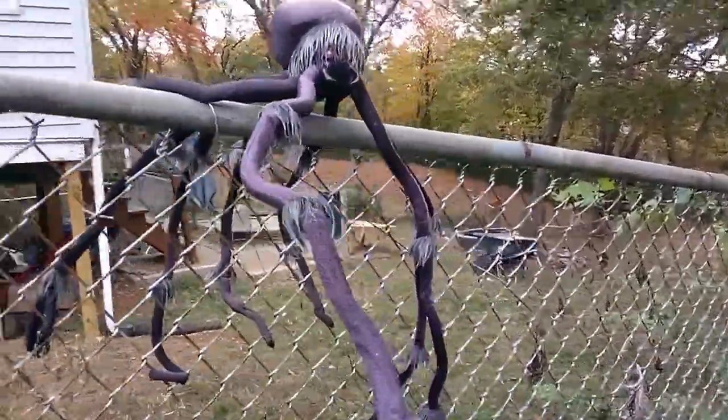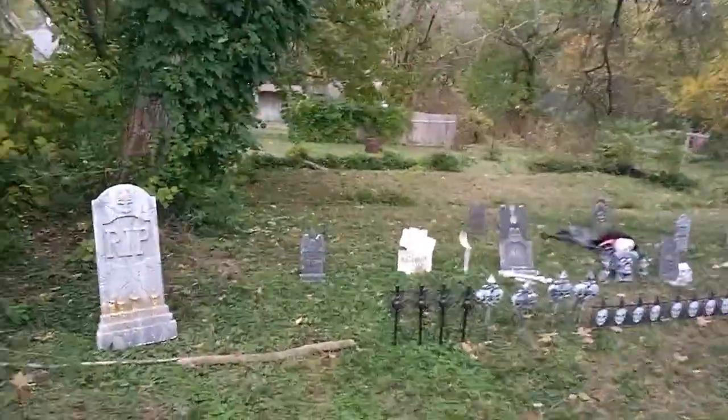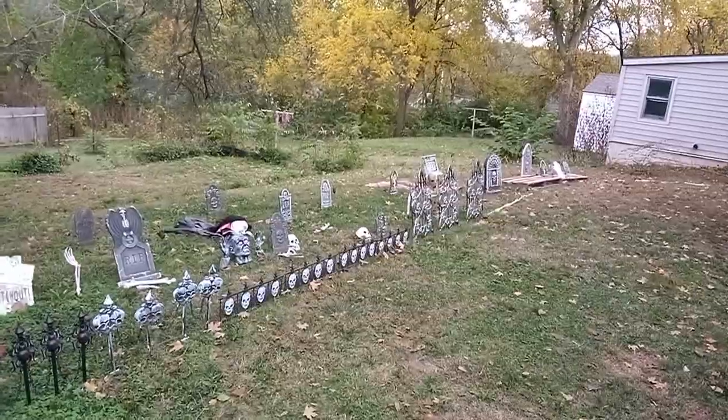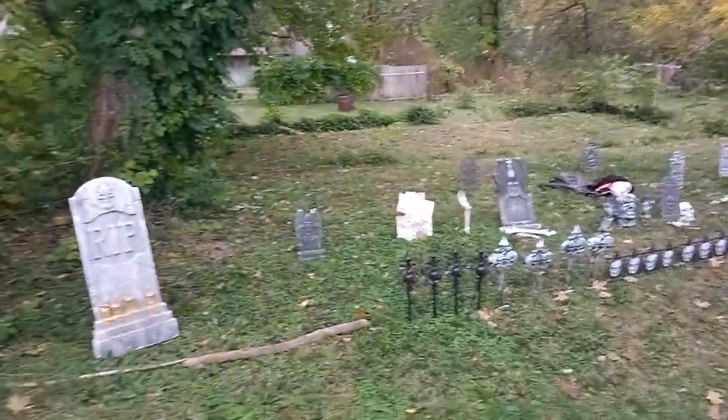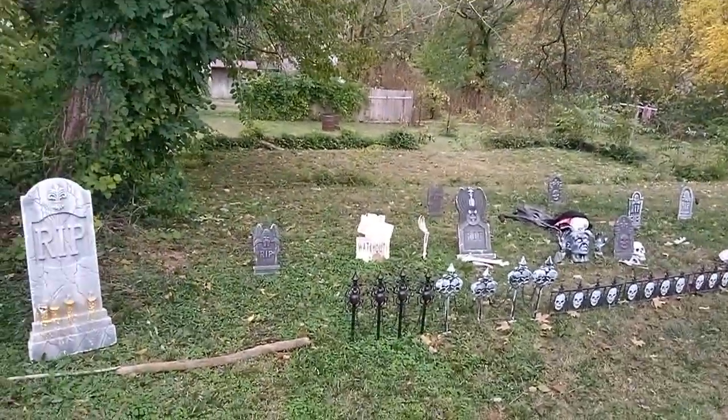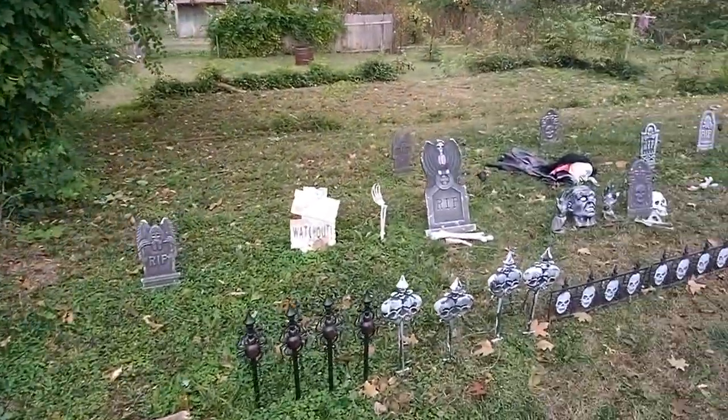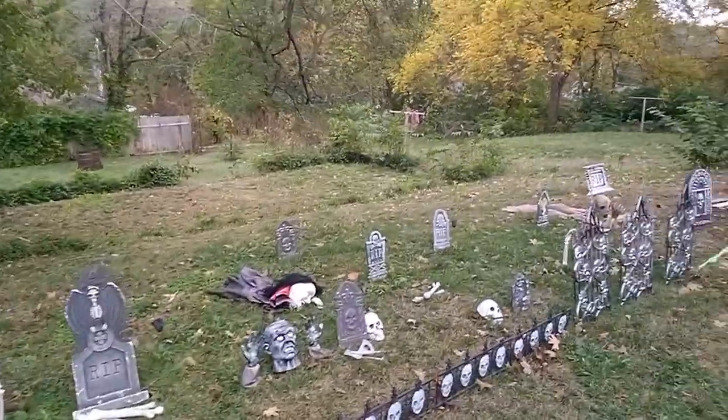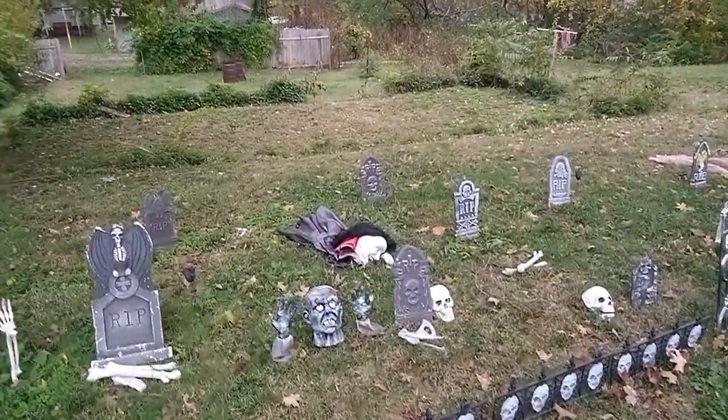Okay, so we go down here, and I did a really excellent job getting this all set up. I thought I did pretty good this year getting this all set up for the haunted house. Got all the gravestones set up here. Let's do a POV walkthrough. There's that crawling vampire.